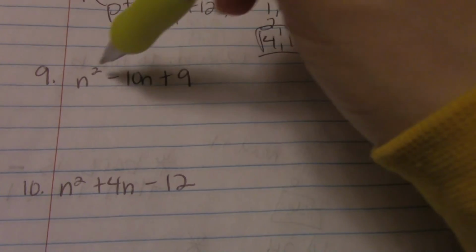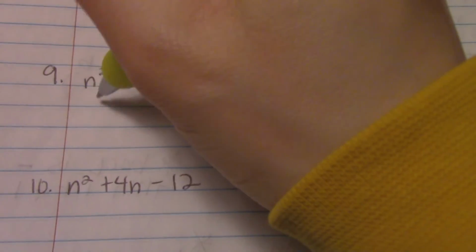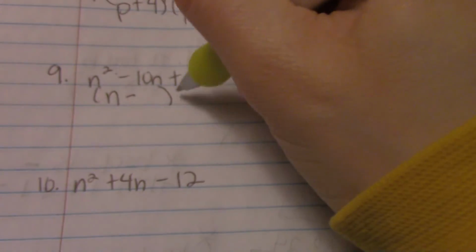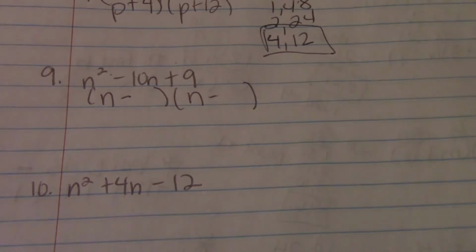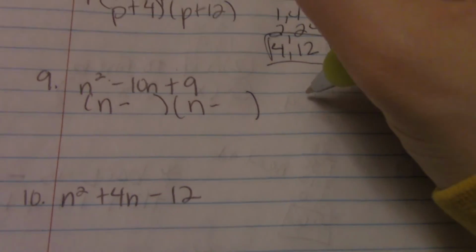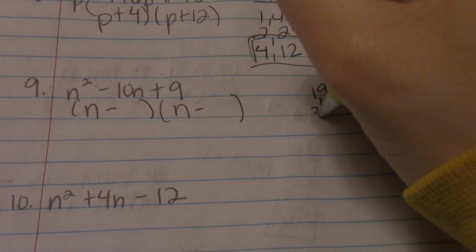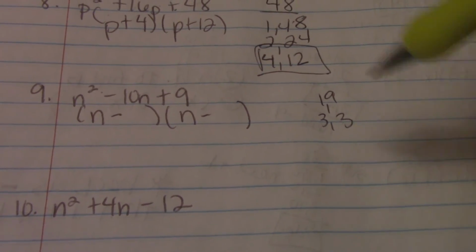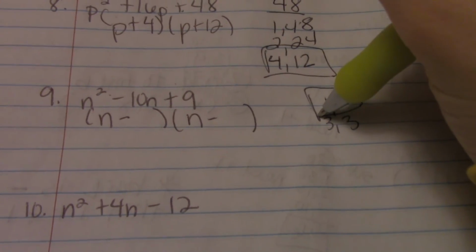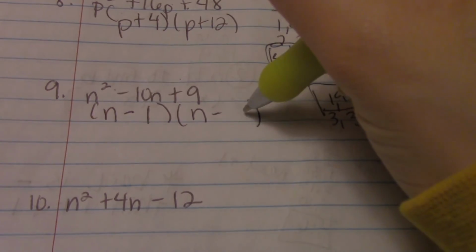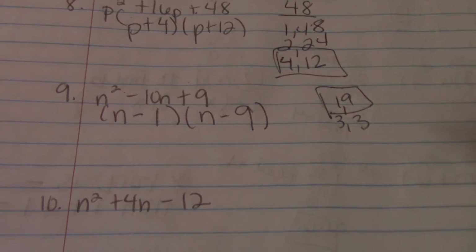Now, it's a plus in the back, but a minus in the front, so that means they're both going to be minuses this time. But our factors are 9, 1 and 9, 3 and 3. To add to 10 would be 1 and 9. But we already said they're both negative to make a negative 10.